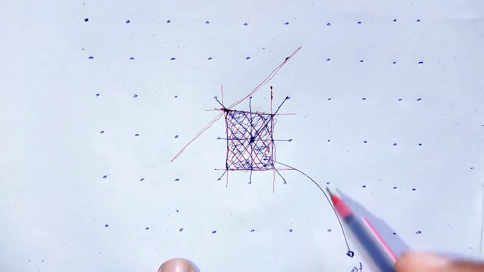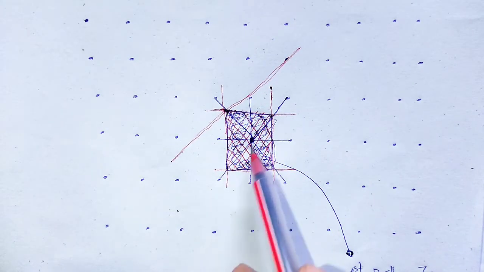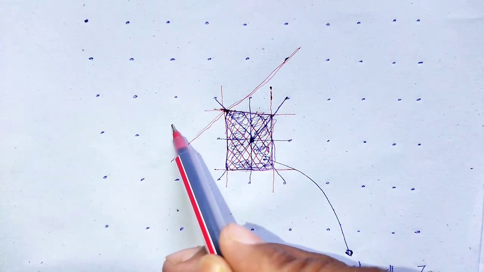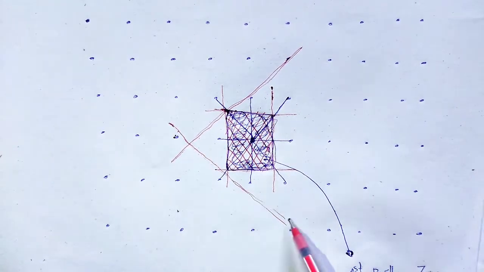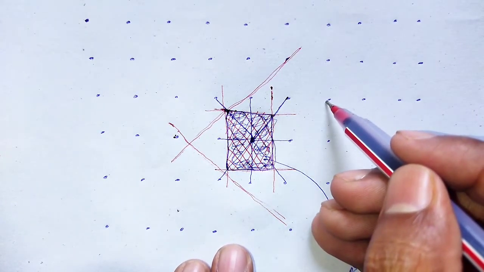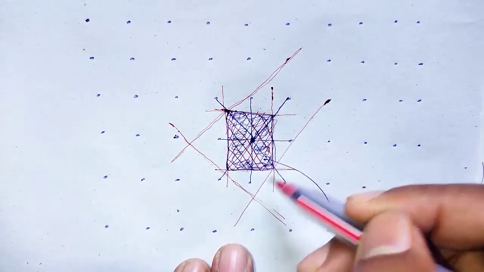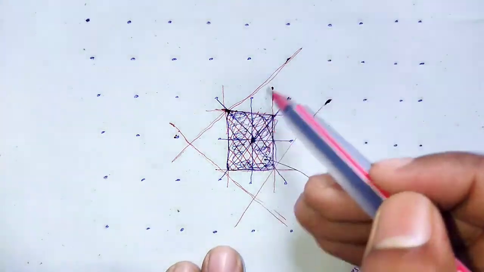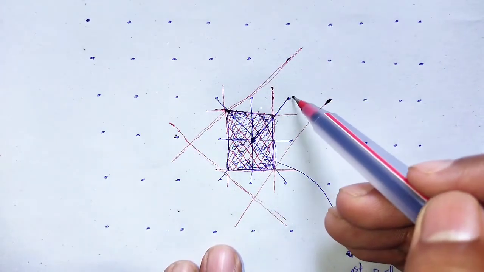Perpendicular bisector of that line, perpendicular bisector of this line, perpendicular bisector of that line.